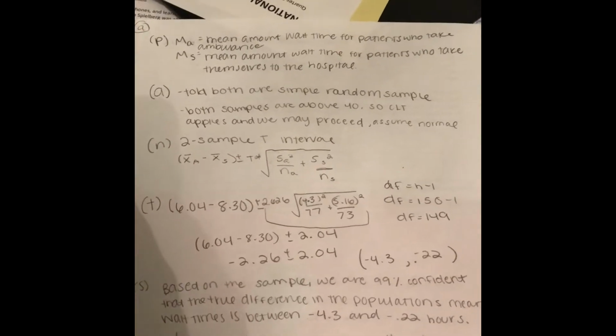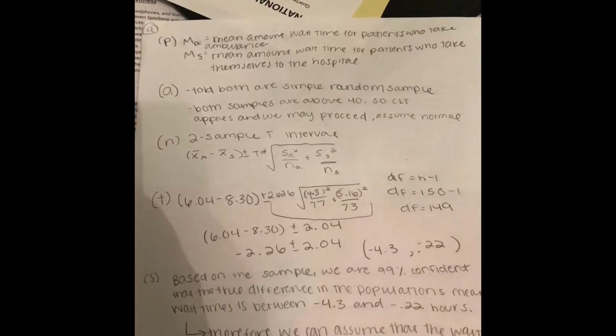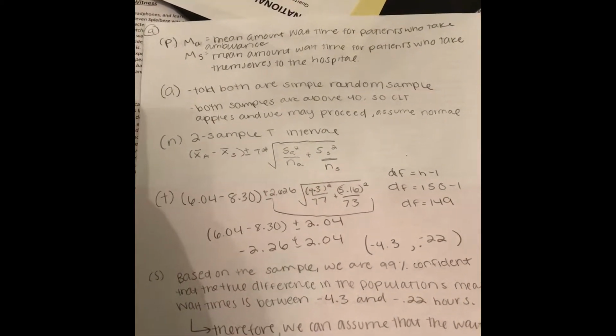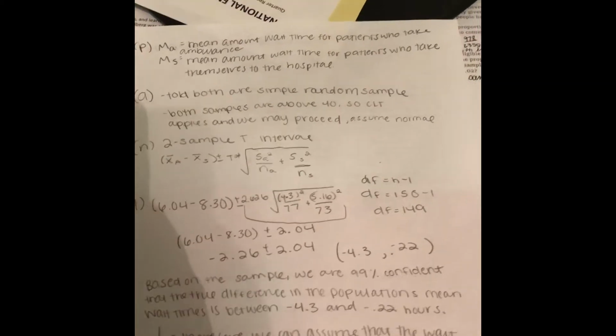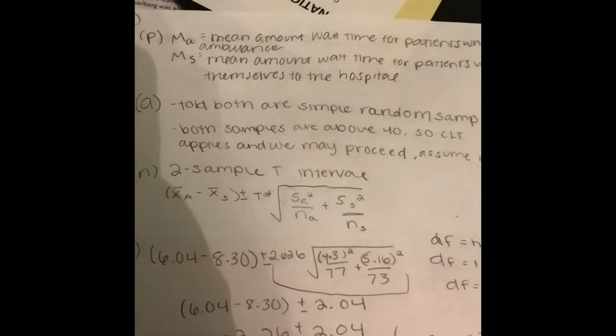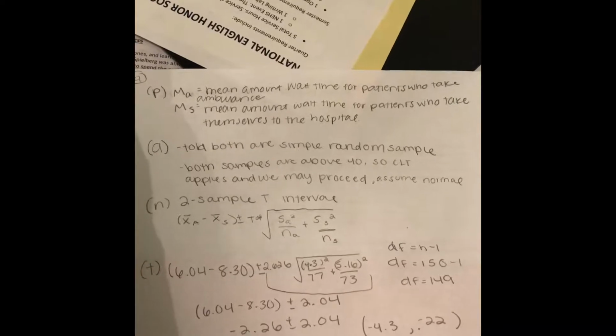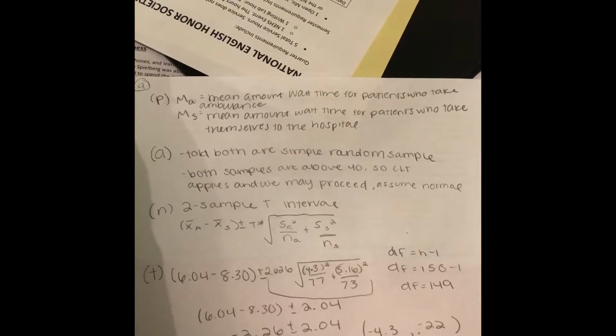So here I have my whole confidence interval. Starting off with the P of PANIC, we're talking about the parameter. So mu of A is the mean wait time for patients who take the ambulance, and mu of S is the mean wait time for patients who take themselves to the hospital. We use that because we are comparing the wait time based on whether you took the ambulance or went your own way to the hospital.